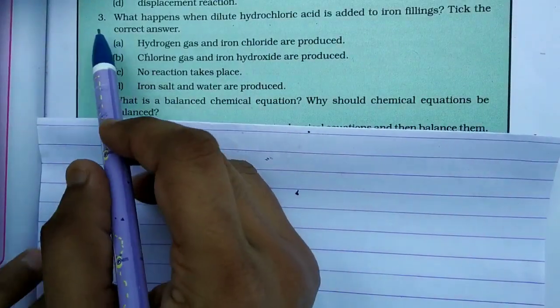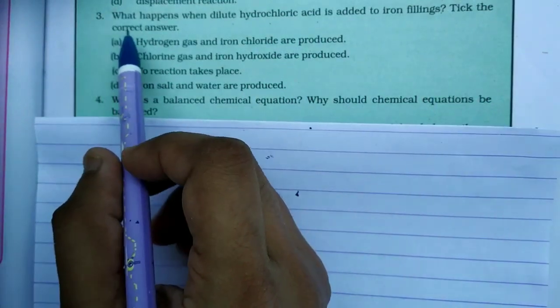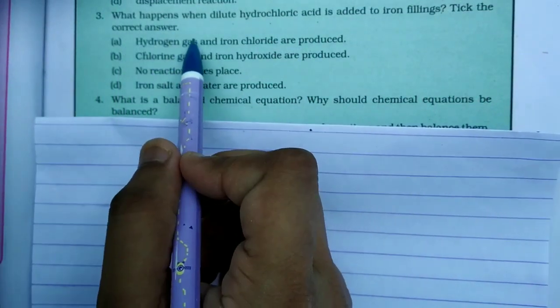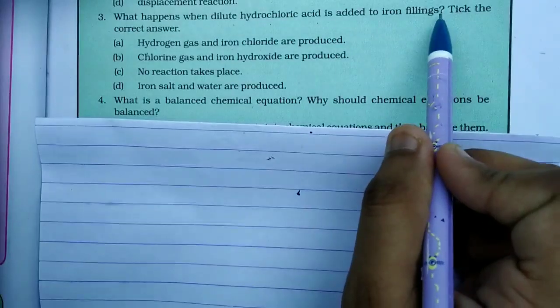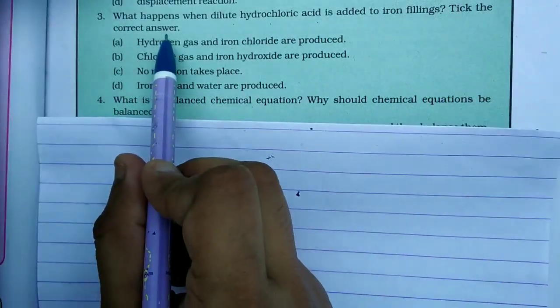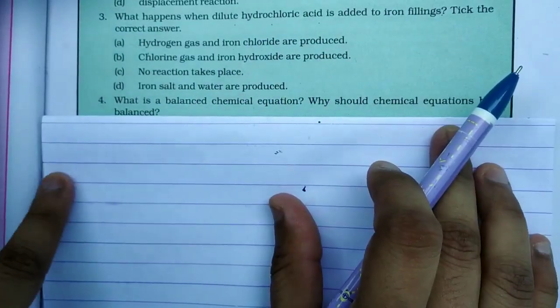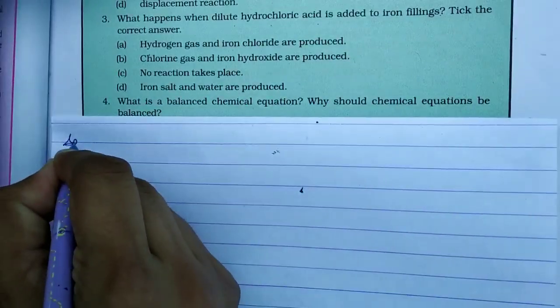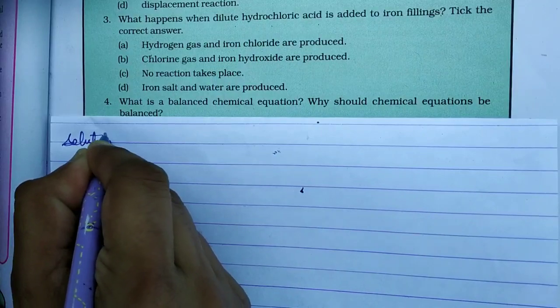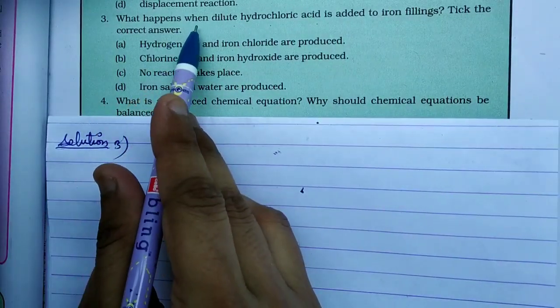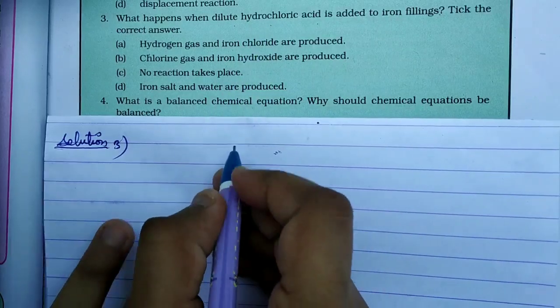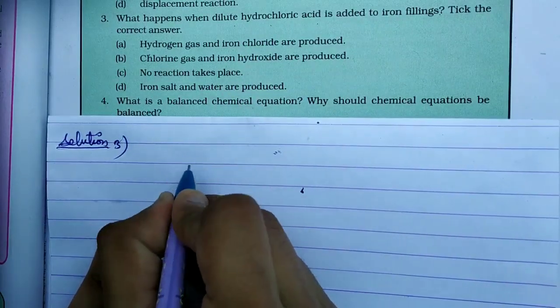Now the next question, number 3, says: what happens when dilute hydrochloric acid is added to iron filings? Take the correct answer. Solution number 3. What happens when dilute hydrochloric acid is added to iron filings?